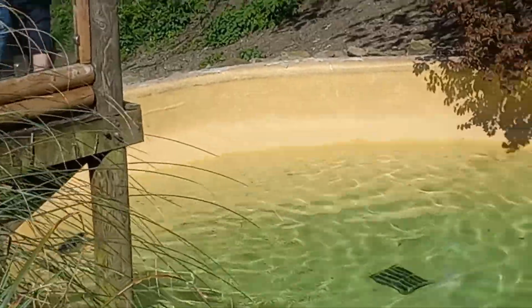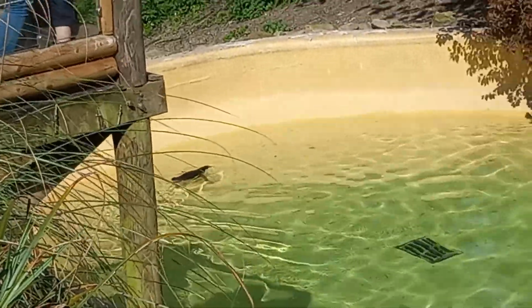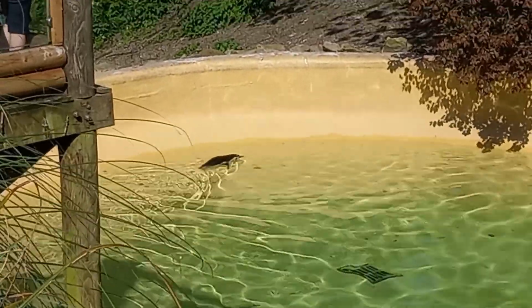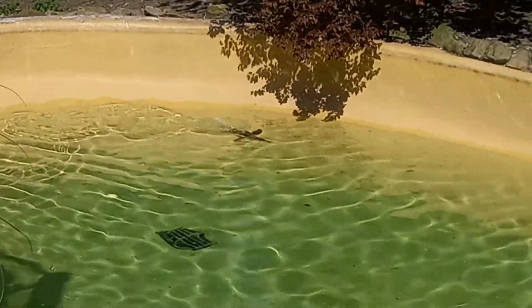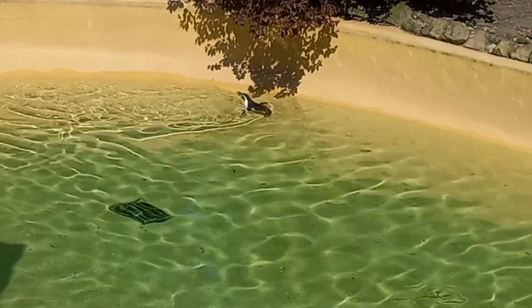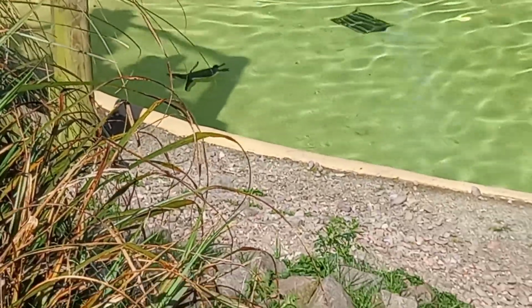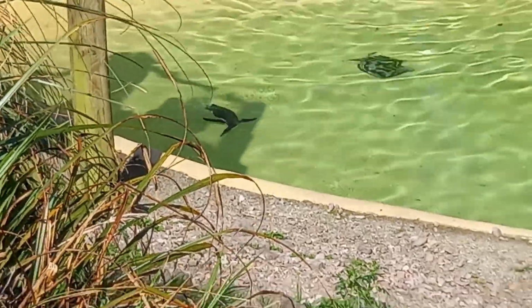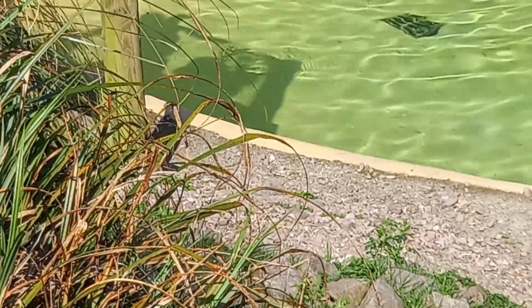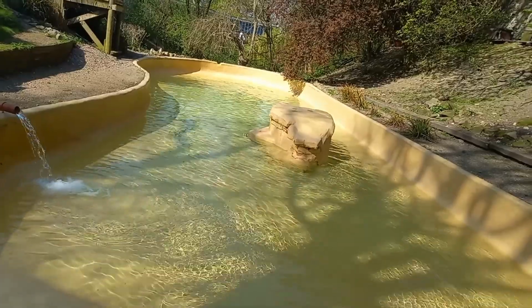Because it looks easy, but it's not. Obviously they've got quite a large area on the land, and obviously also with the water pool right in the middle. And there's some walkways at the top, so you can get some better views of the water area where the penguins are swimming around, but at the moment there's only one in there.